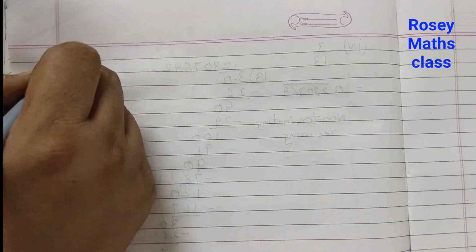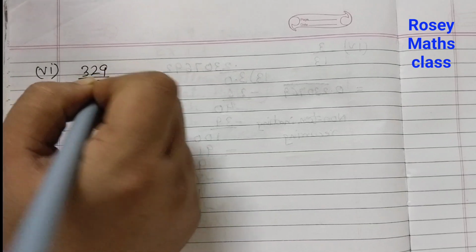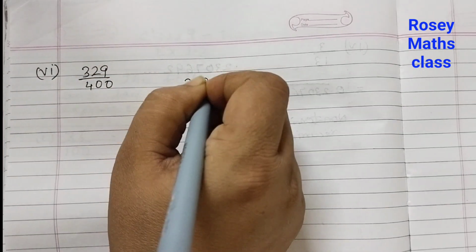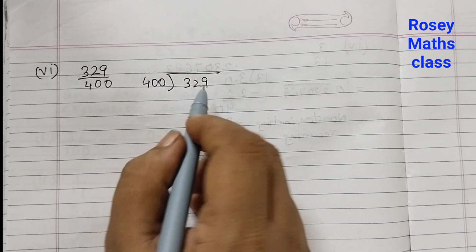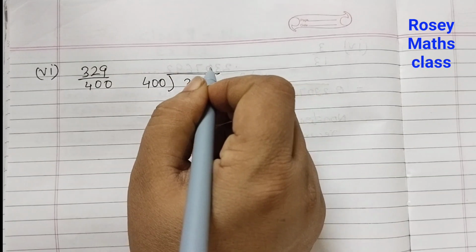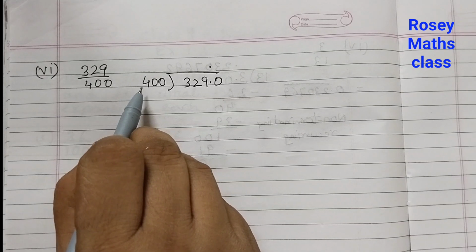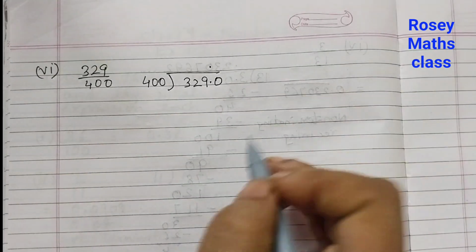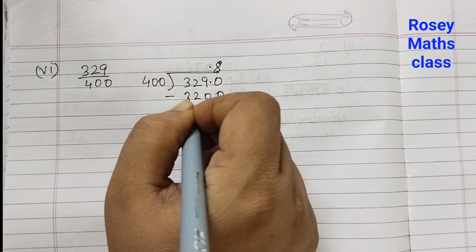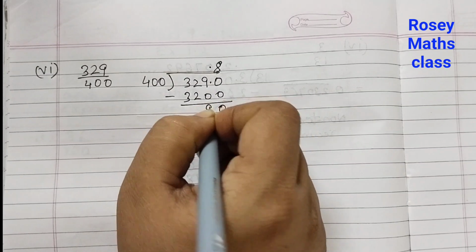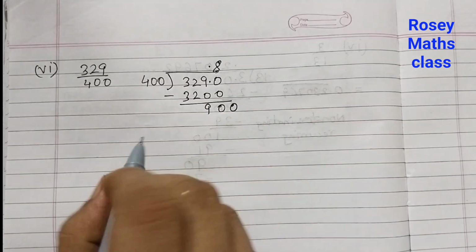And the last one, sixth one, 329 by 400. So here 329 is divided by 400. This number is smaller, so we need to place a decimal point here. At the same time here, put a 0. Now we know that 8 fours are 32. So 400 into 8 is 3200. Subtract, 0, 9, 0, 0. So that's 90. Place a 0 here.